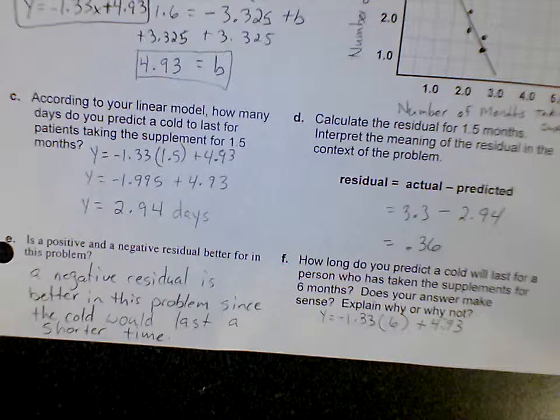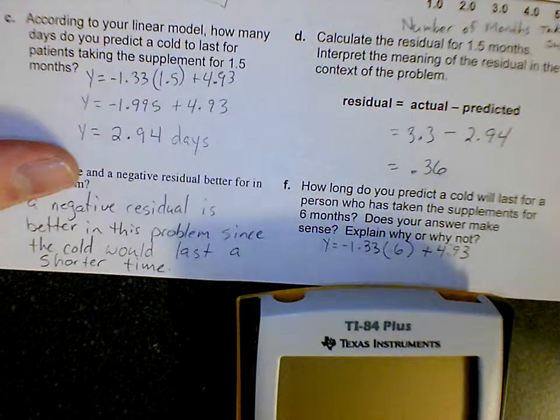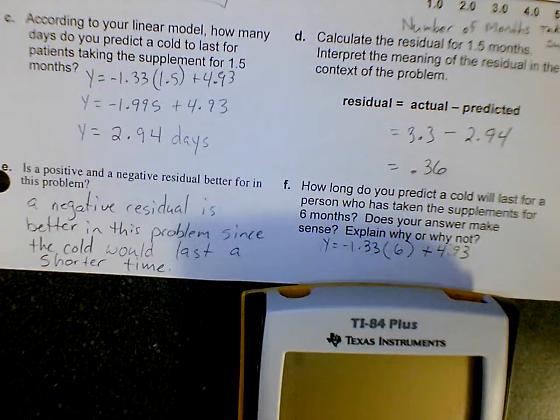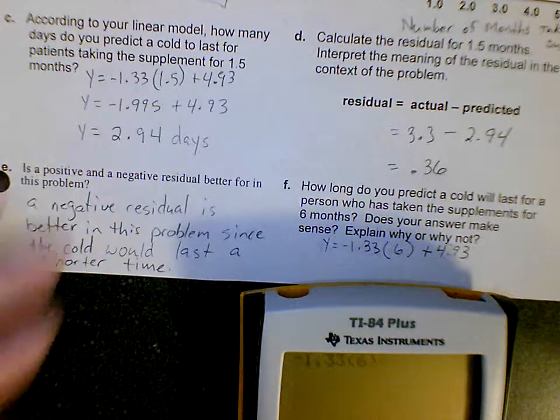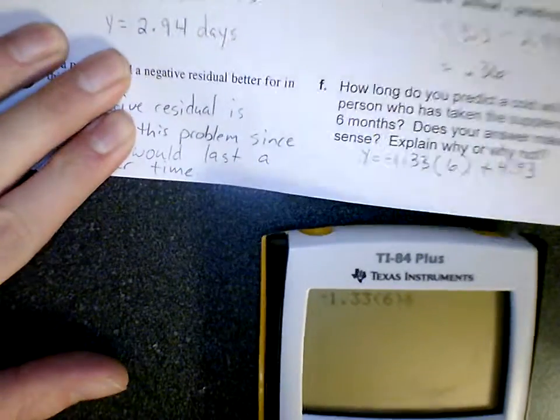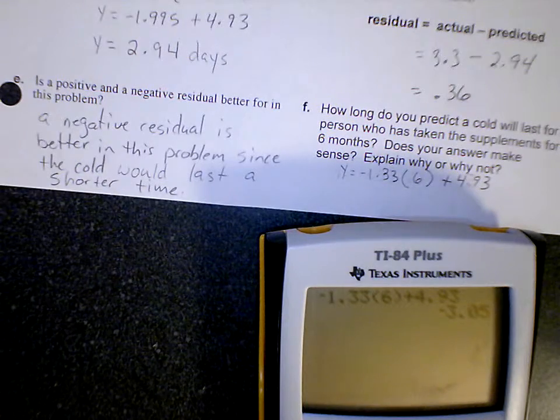Right, and since we're running out of room on this, I'm just going to do it on the calculator. So we need to take negative 1.33. We can do this all in one step. Just type exactly what we have there. So negative 1.33, we've got the parenthesis, which is above the button 8, and above the button 9 is the end parenthesis. So negative 1.33 times 6, plus 4.93. We can plug it all in. We get an answer of negative 3.05.